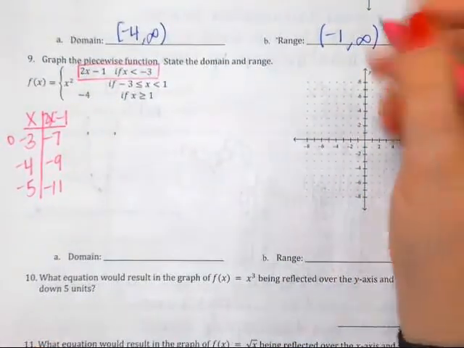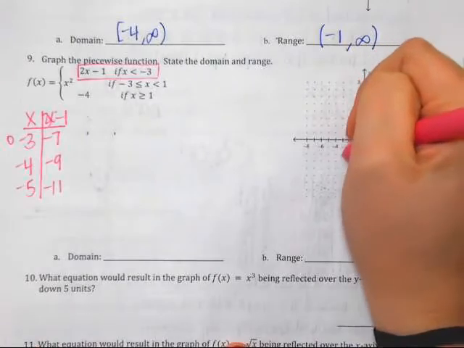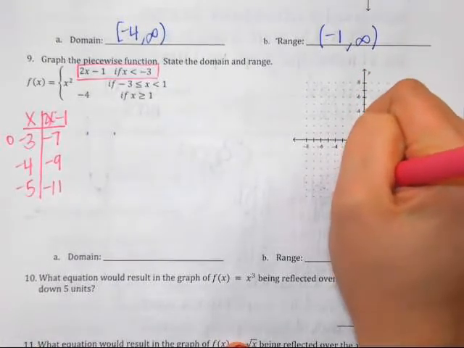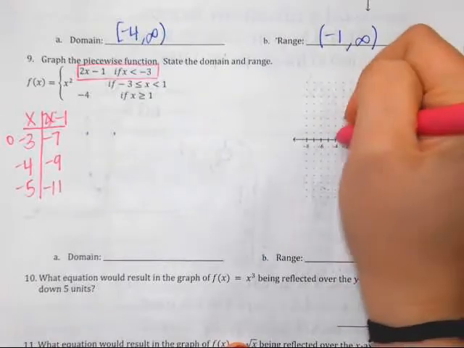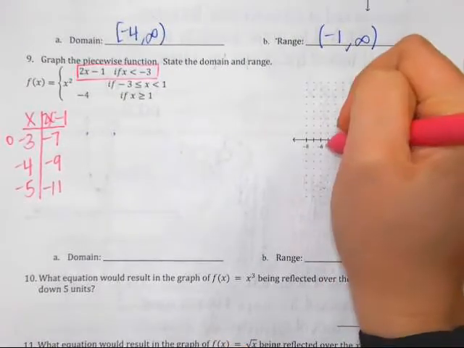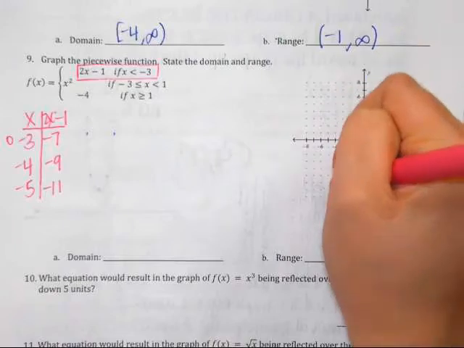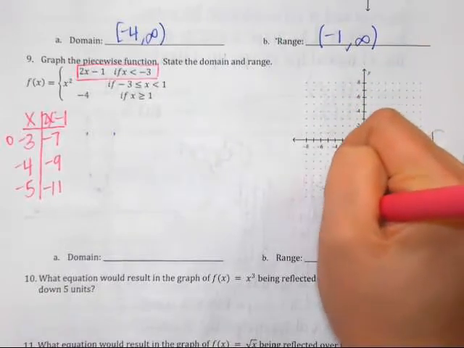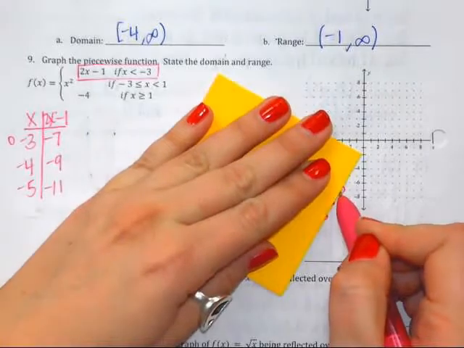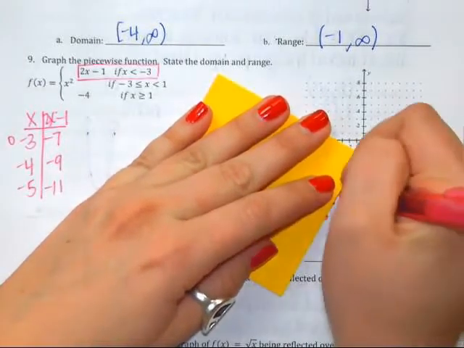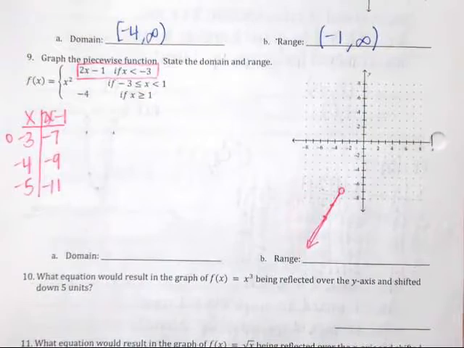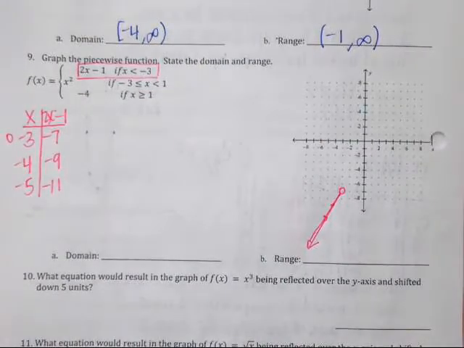So we can graph that. -3, -7, open circle. -4 goes off the graph. -5 is definitely going to go off the graph. So it's a continual down. Oh, that was a really bad line. So it's a line going down at that point.